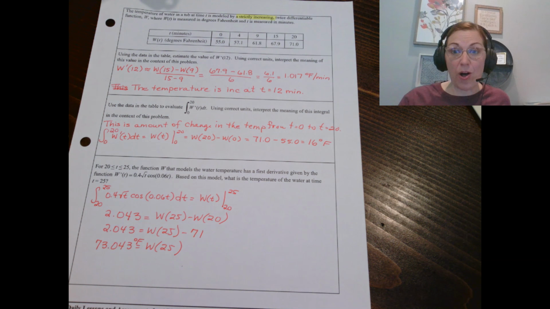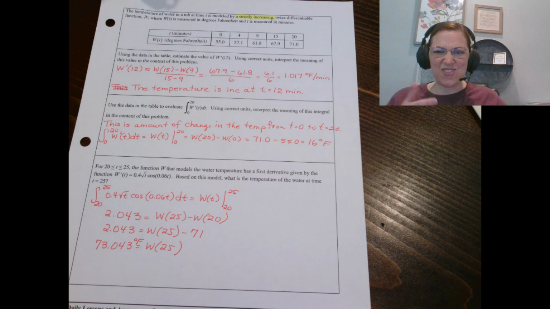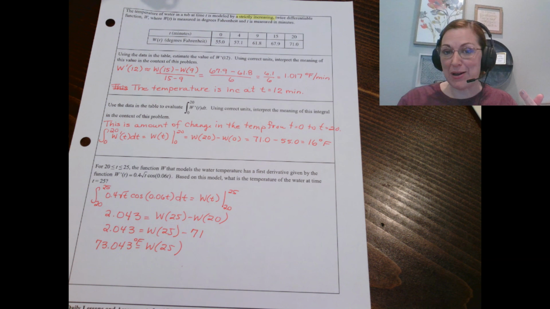So I hope that helps for today with kind of understanding the applications of the integral, knowing the difference between the rate and the amount of change.